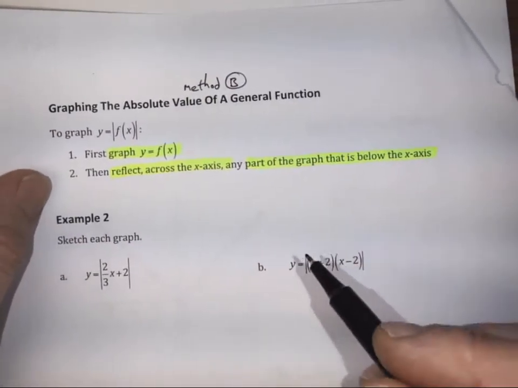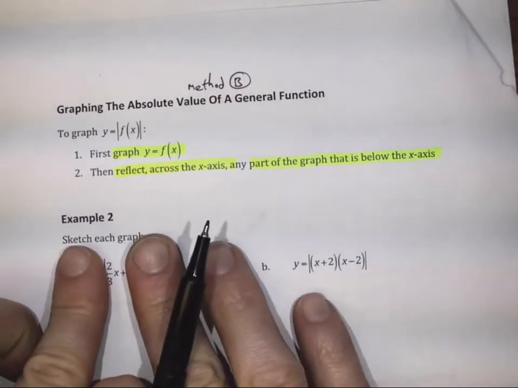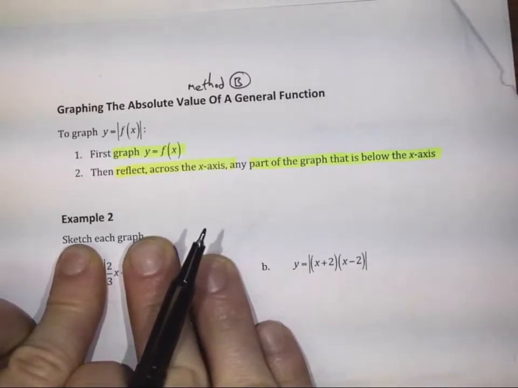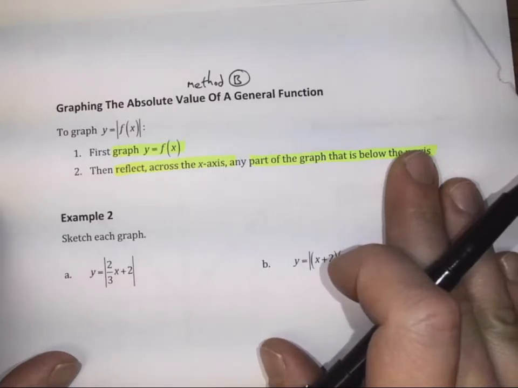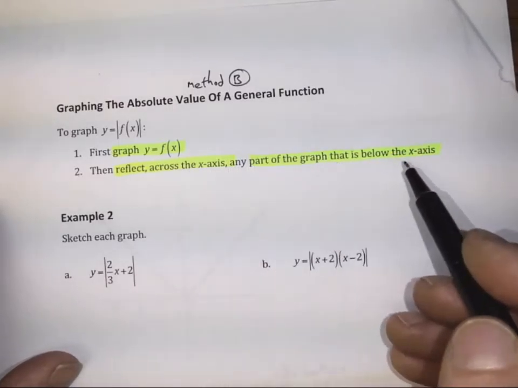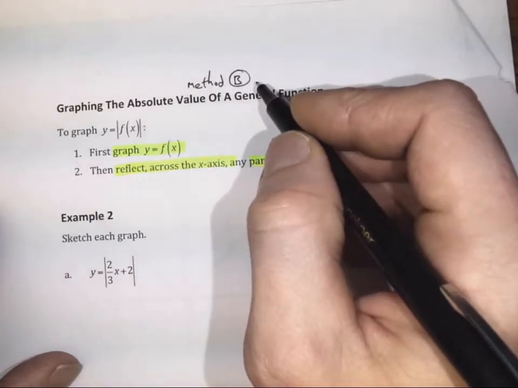However, we can also look at these graphs as just graphing a function on the inside of a set of absolute value symbols, and then taking the absolute value and just reflecting across the x-axis any parts of the graph that are below the x-axis. We're going to call that method B.